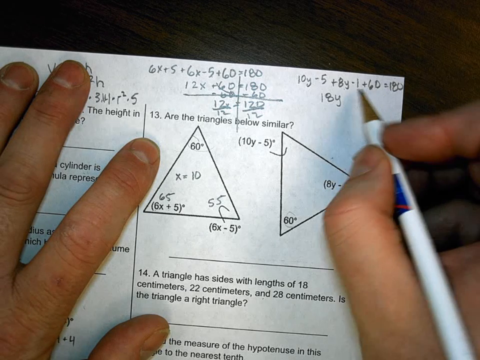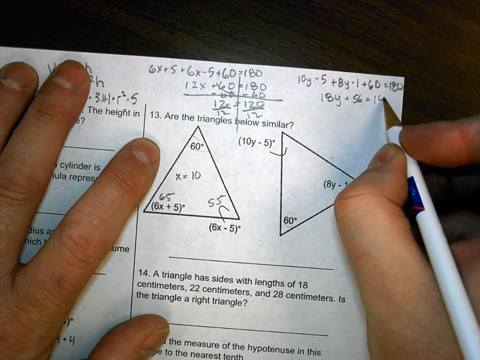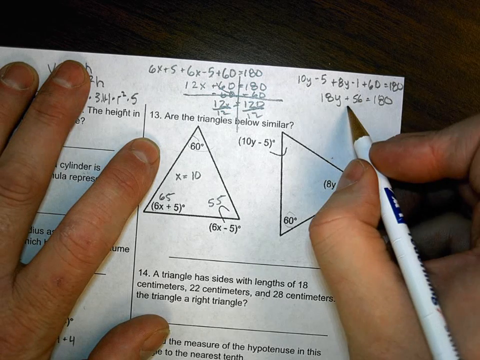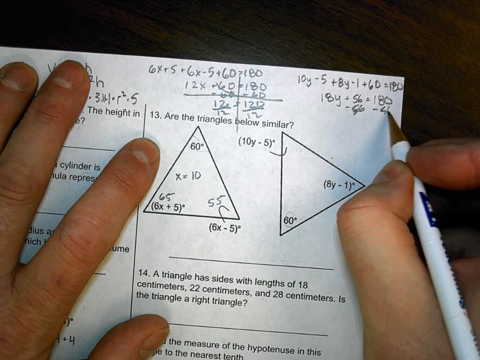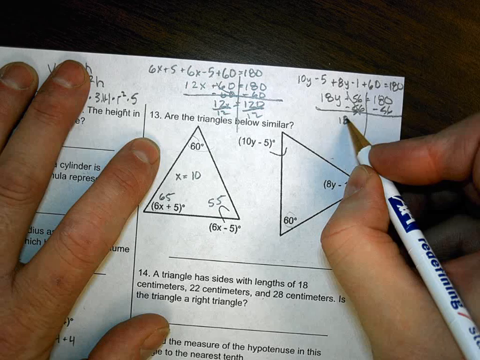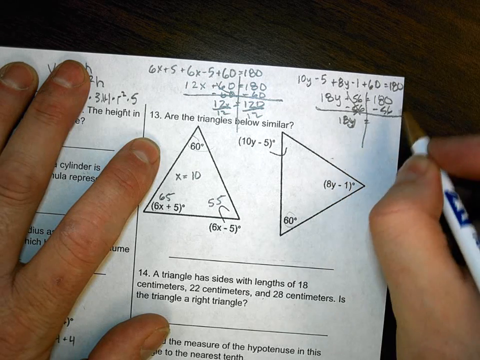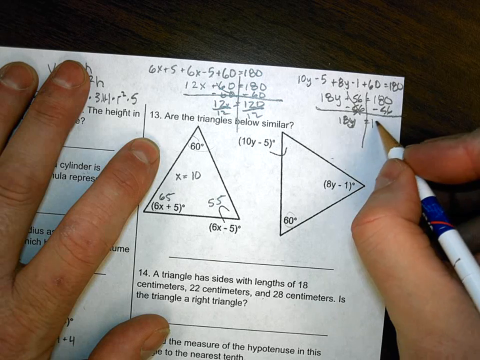So 60 minus 6 is plus 56 equals 180. I subtract 56 from both sides. Got to make a line here. That goes away. I get 18y equals 180 minus 56 is 124.